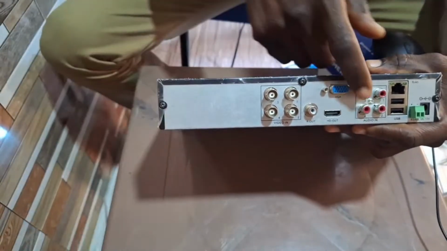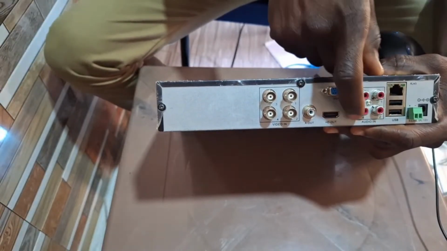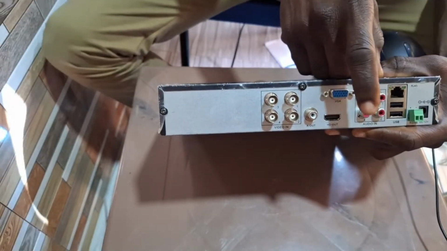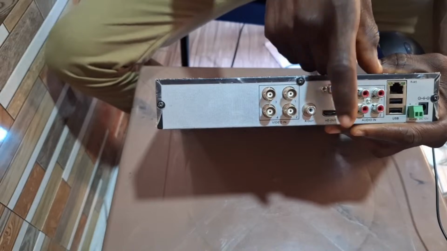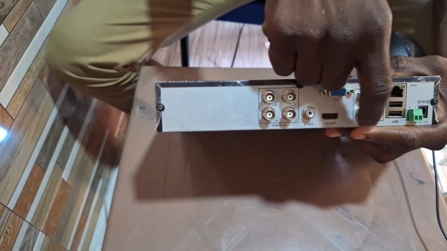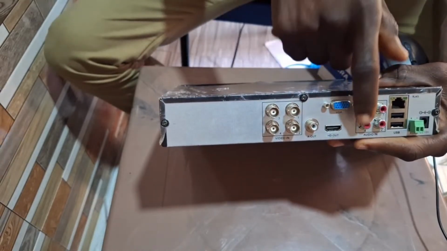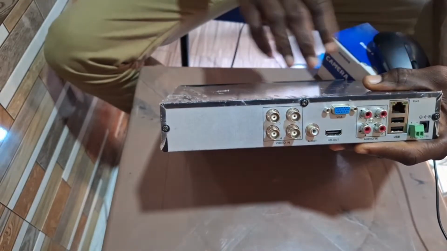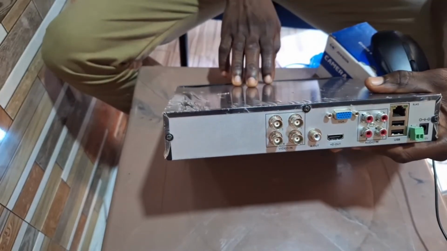There are also audio input ports on the DVR, where if a camera has sound, it gives you the provision to plug the sound from the camera into the DVR. This is a 4-channel DVR, and so provision is made for 4 audio inputs into the DVR as well.